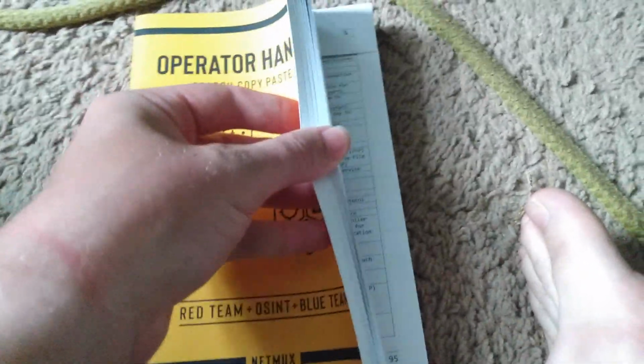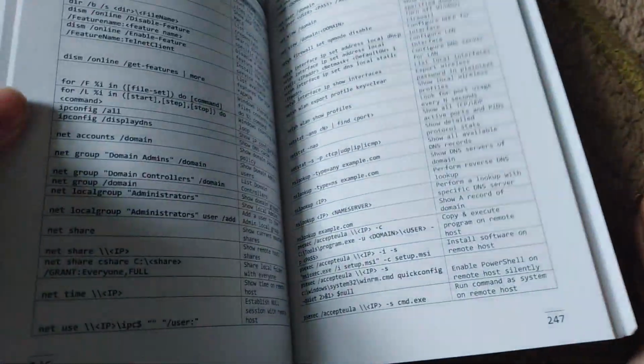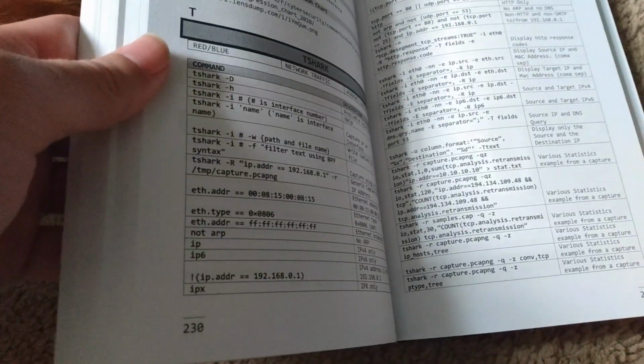It's an example of some of the pages that I have folded. These are common Windows ports. And we have Windows commands. It also has the same for Linux and Mac. And then T-Shark, Terminal Shark, that's just the terminal version of Wireshark.